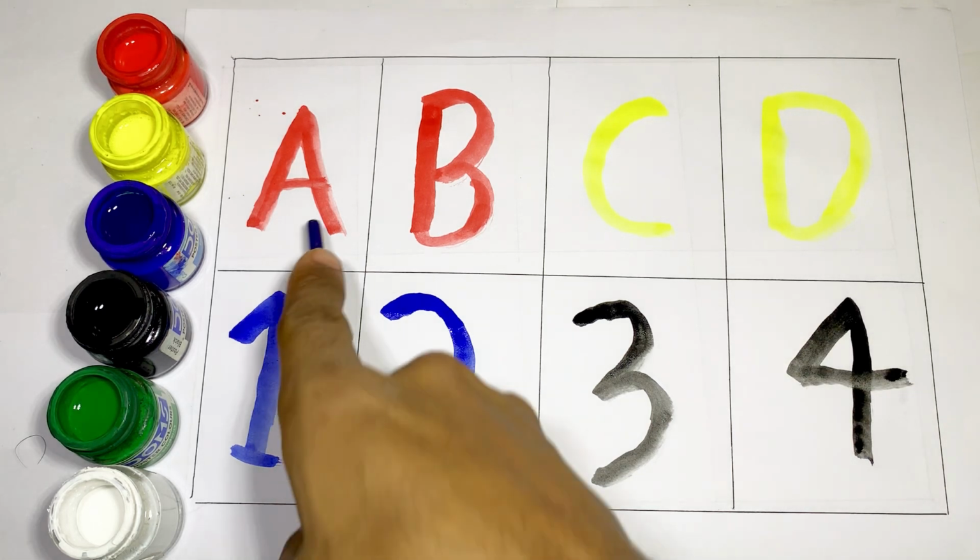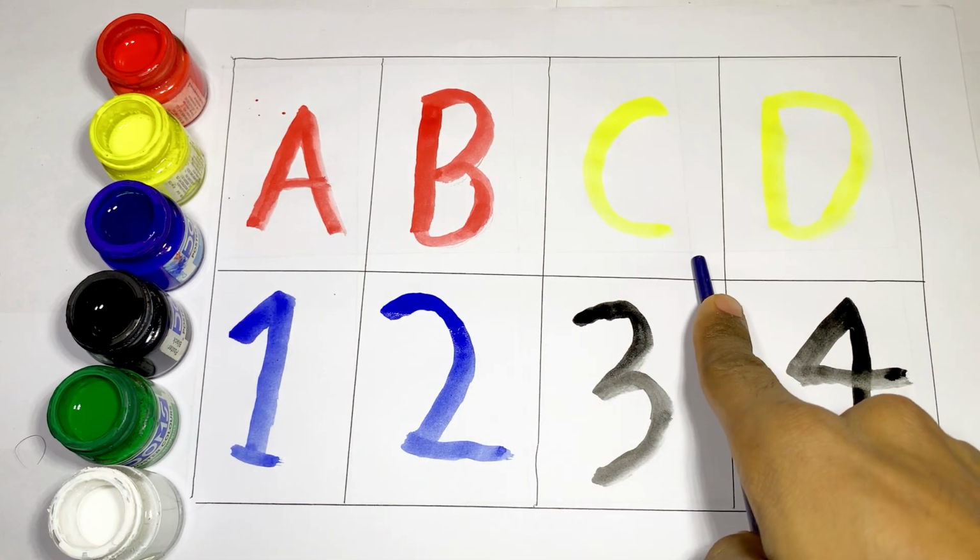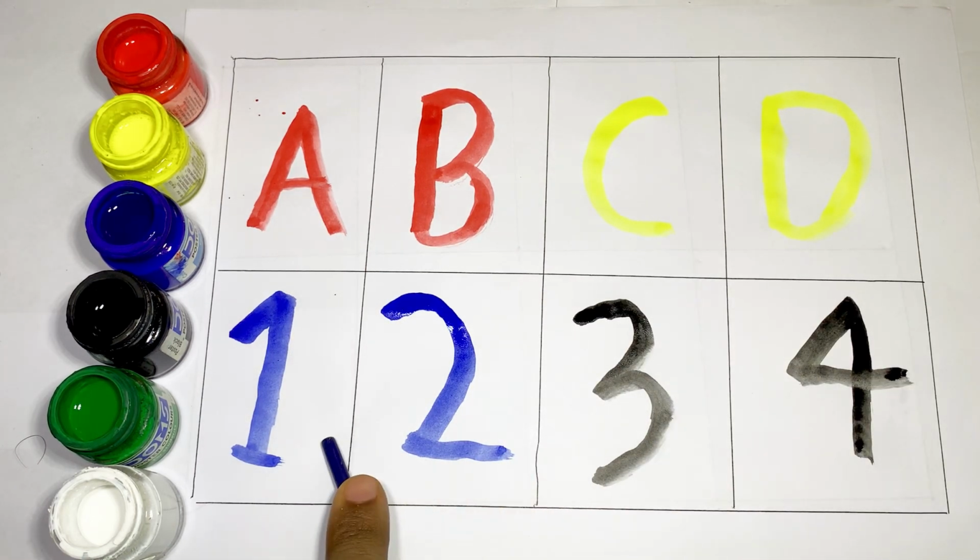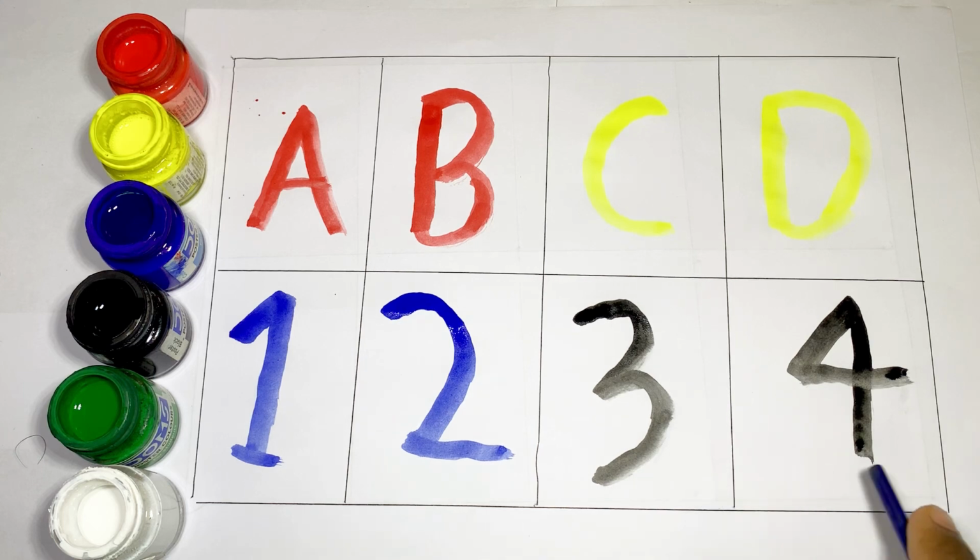Kids, today we drew A, B, C, D and numbers 1, 2, 3, 4.